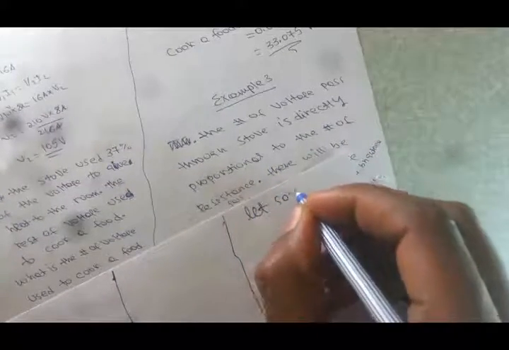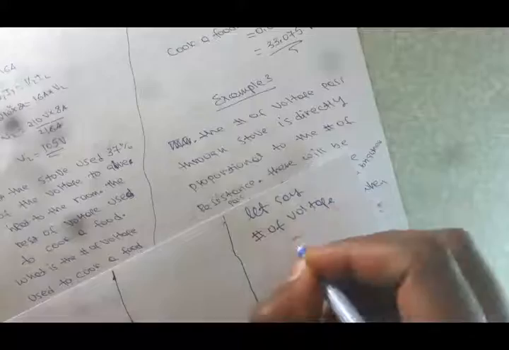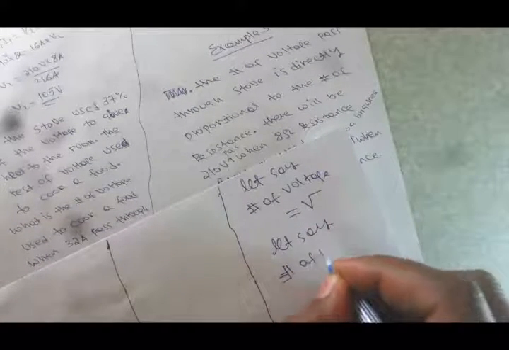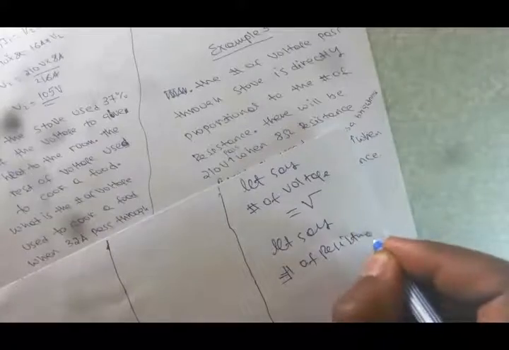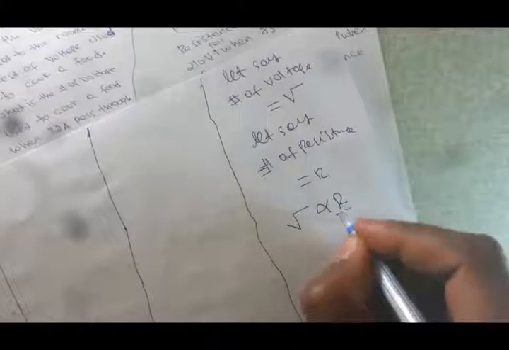Let's say the voltage that passes through the stove is V, and the resistance found on the stove is R. We are given that the voltage is directly proportional, which means V is directly proportional to R. Mathematically, dividing by R on both sides, V over R is equal to some constant value K. Therefore V is equal to some constant K times R.